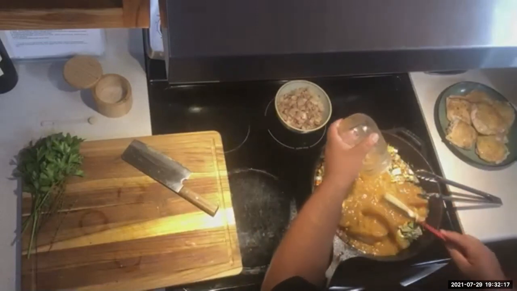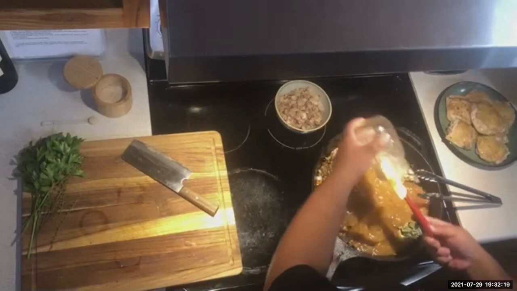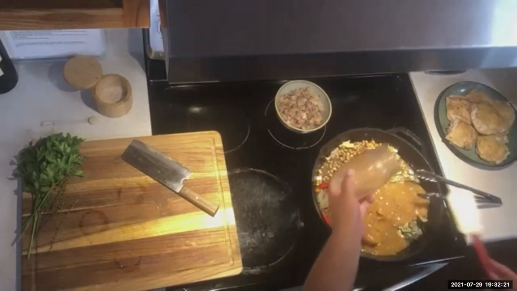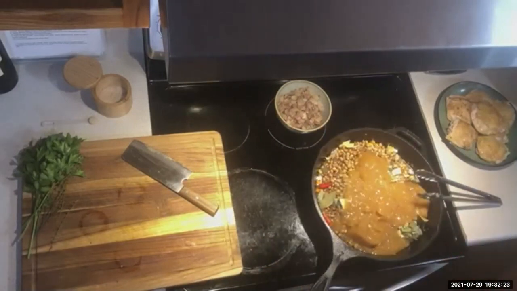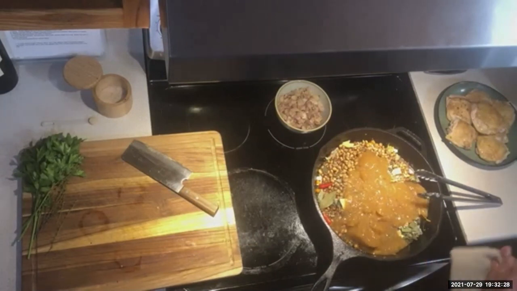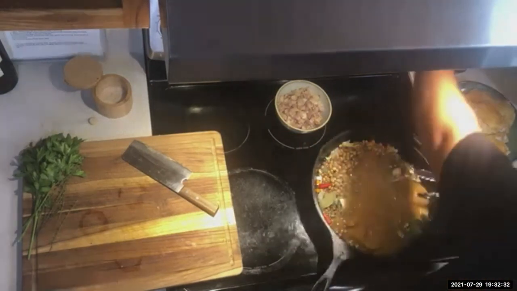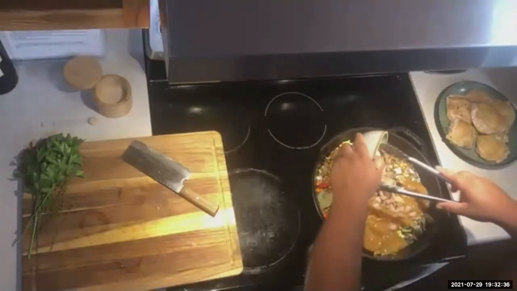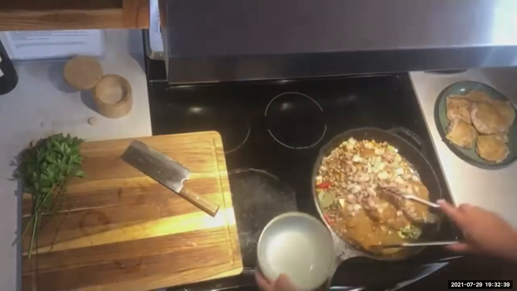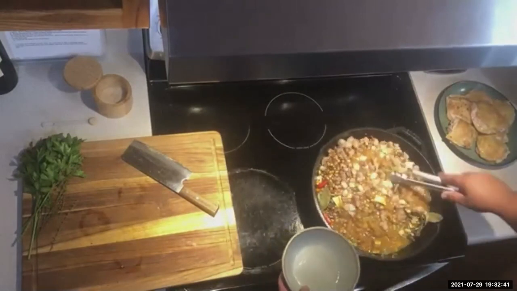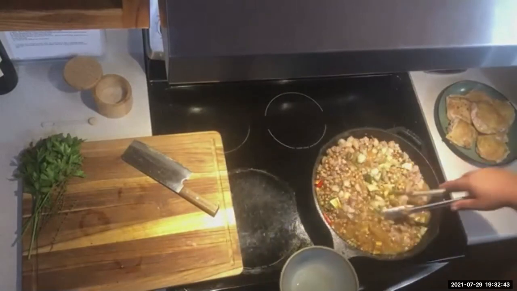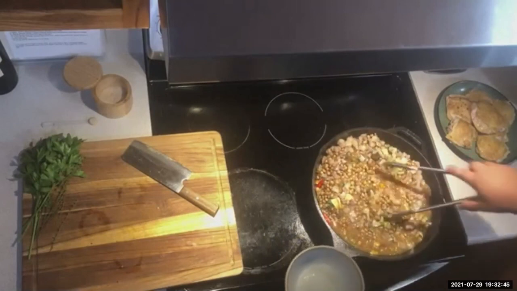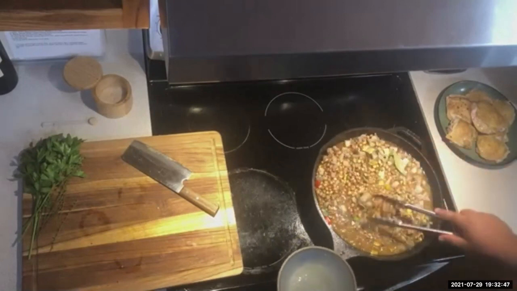If you're gonna do vegan, yeah, you can leave out the chicken stock and substitute even just water, veggie broth. Yeah, so the salted pork goes back in. We're gonna bring this to a simmer and cover it and let it simmer for 45 minutes, and that'll make the beans tender.